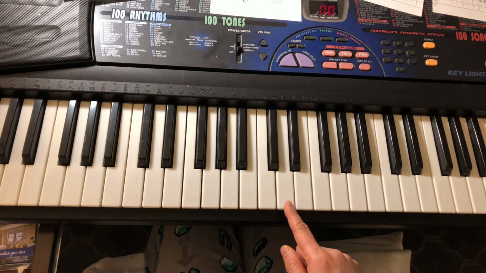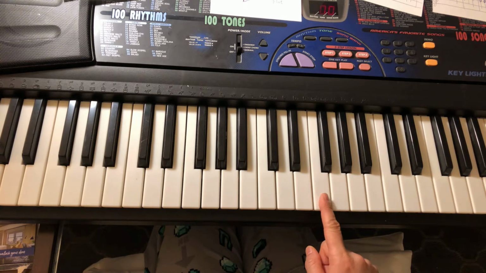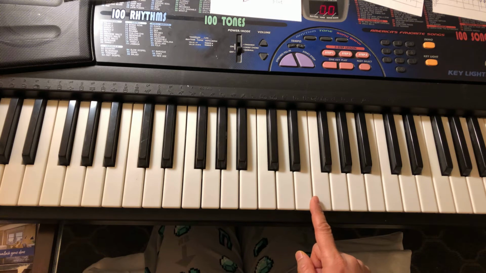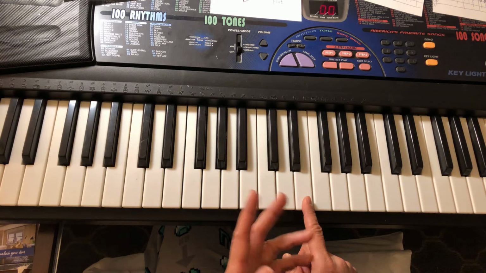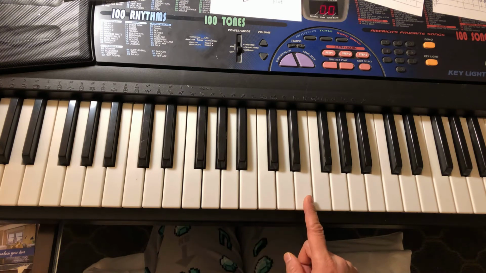How about a trickier one? How about an F? This is F. How about F flat? Well, one key closest to the left would be this one. So this is F and this is F flat. But this one also has a different name, which is E. So it's both E or F flat, depending on the situation.